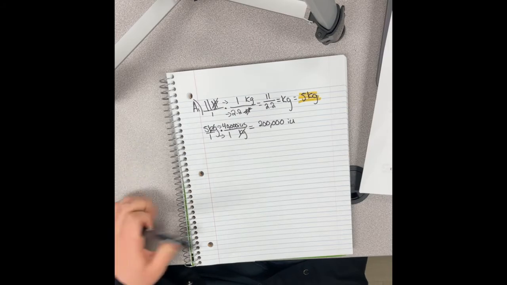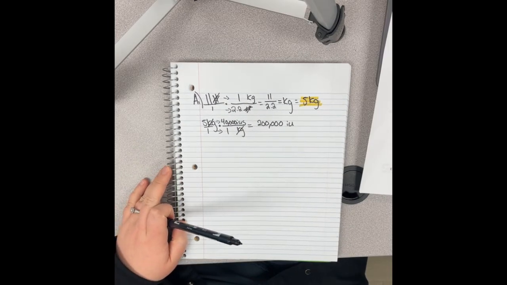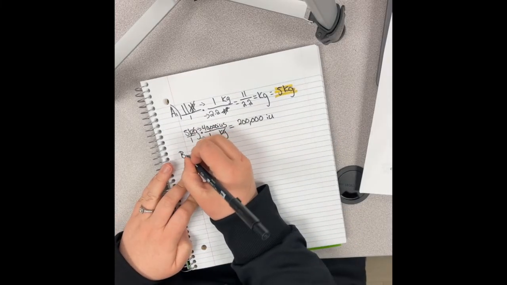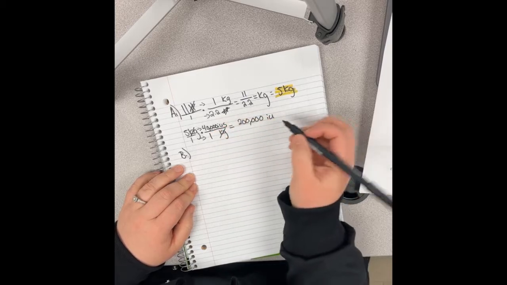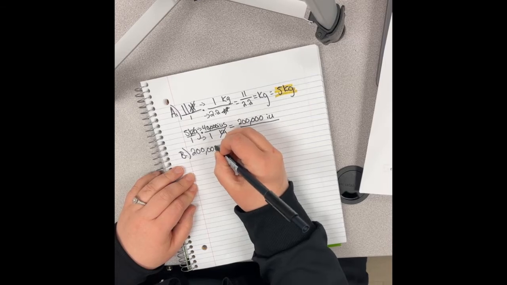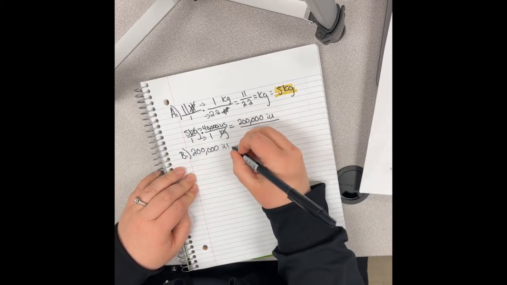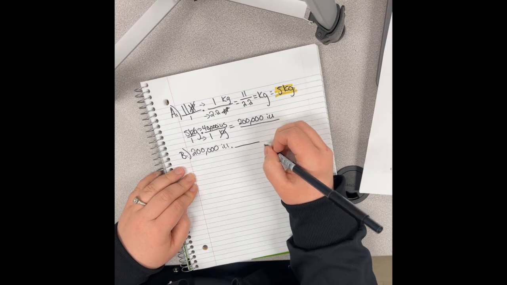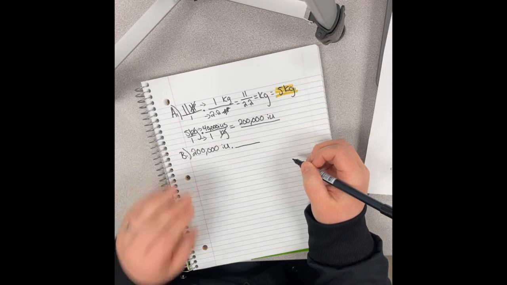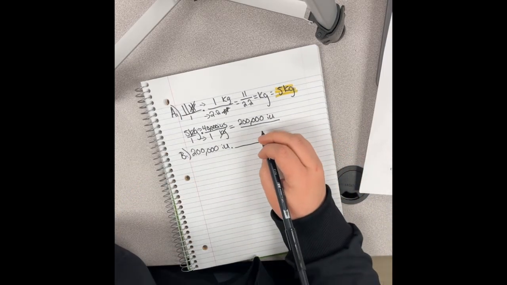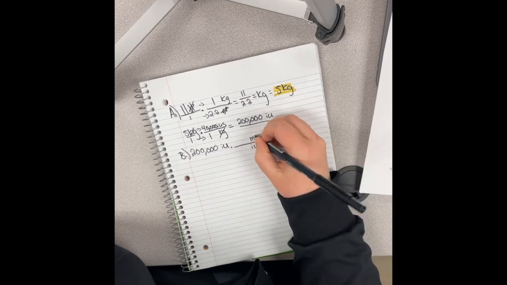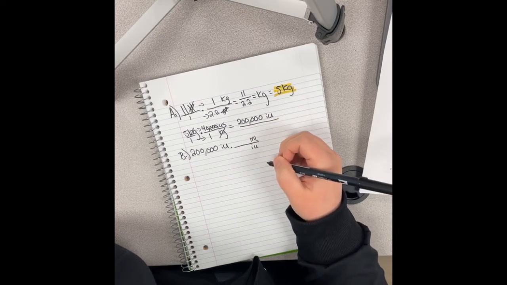So coming back over to our paper and zooming out just a little bit. Hopefully that's not making anyone motion sick. Let's go ahead and let's set up our problem. Okay. So we have our previous answer here, 200,000 international units. And we can go ahead and set up our equation how we would like, which again, this is the way that I like and this is the way that I recommend. It's a little bit easier to make sure you don't lose any of your units. So what we want to get rid of is always going to go on the bottom. And then our goal unit, which in this instance is milliliters, is going to go on the top.